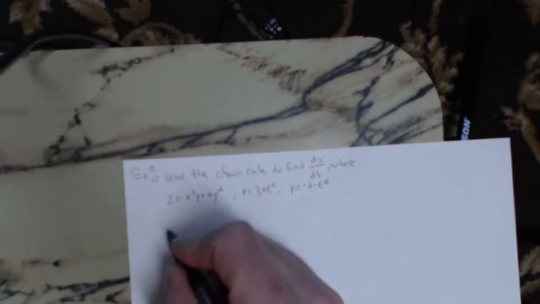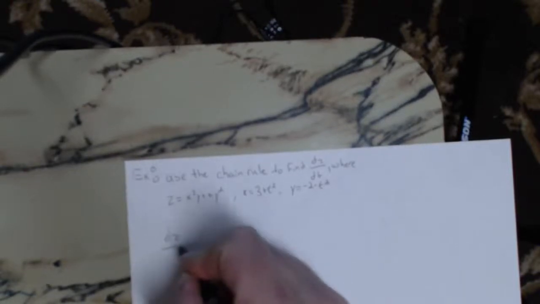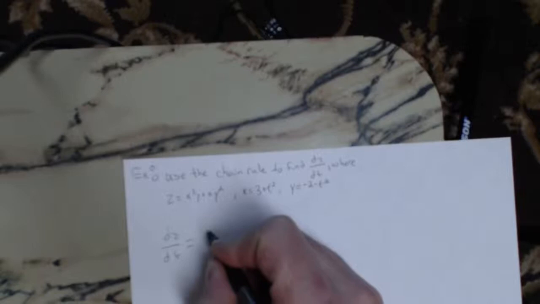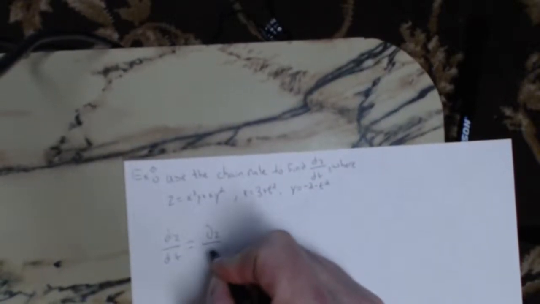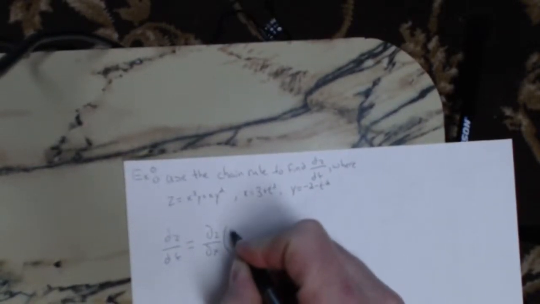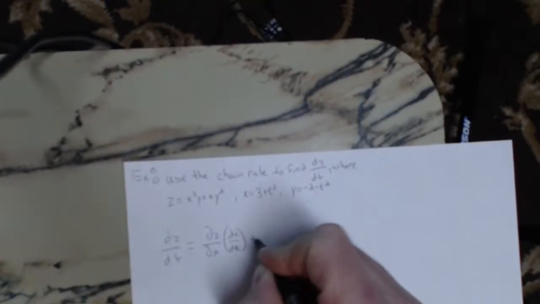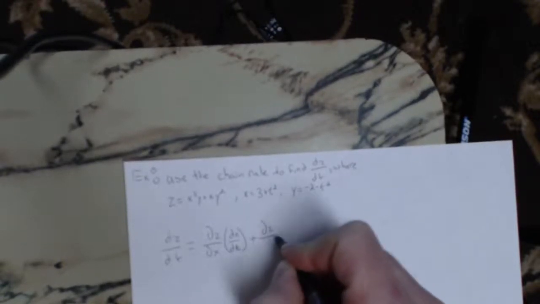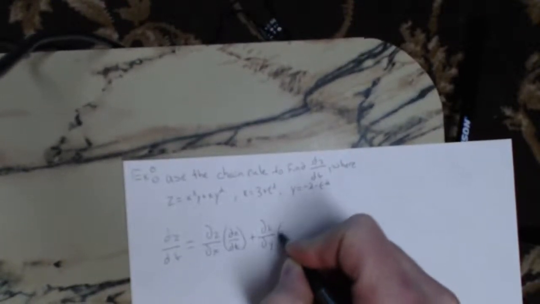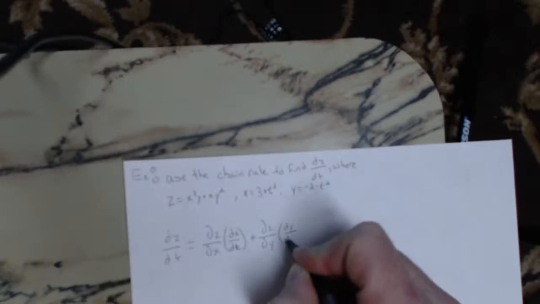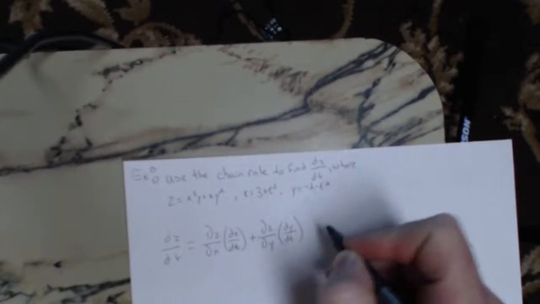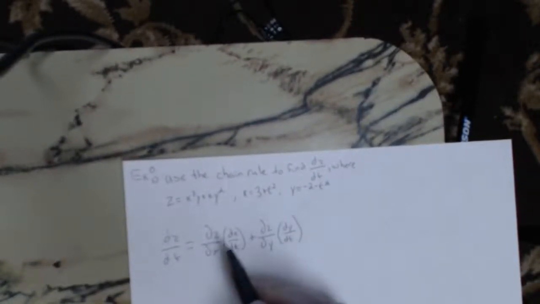If you don't recall, the chain rule states that dz/dt equals the partial derivative with respect to x times dx/dt plus the partial derivative with respect to y times dy/dt. So this means I need these four parts. And that's what I'm going to find in order to solve this.